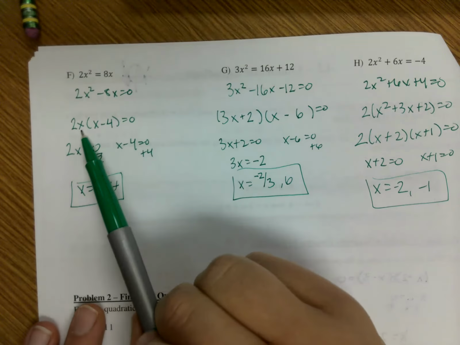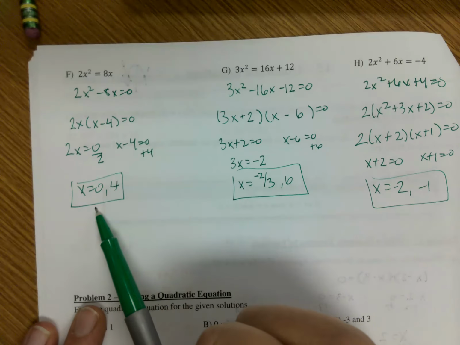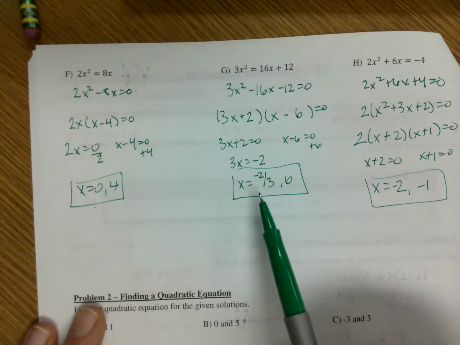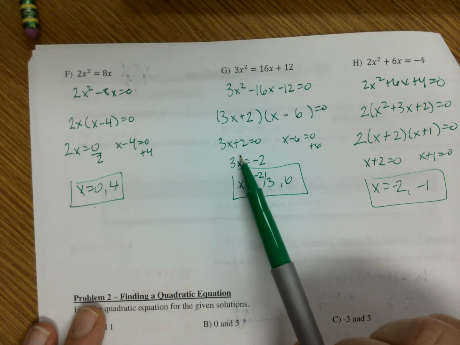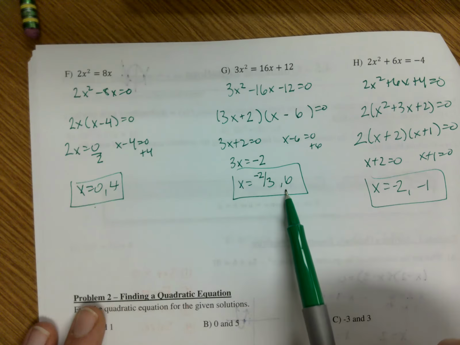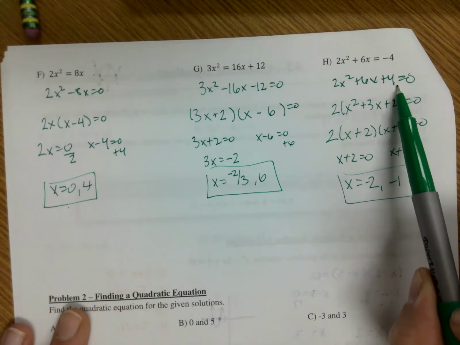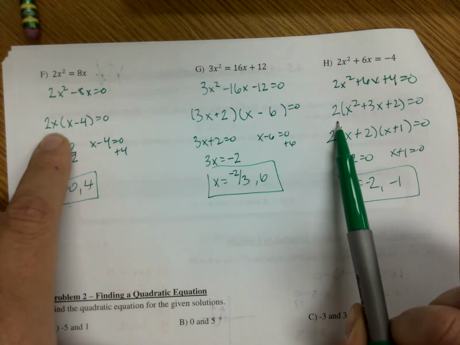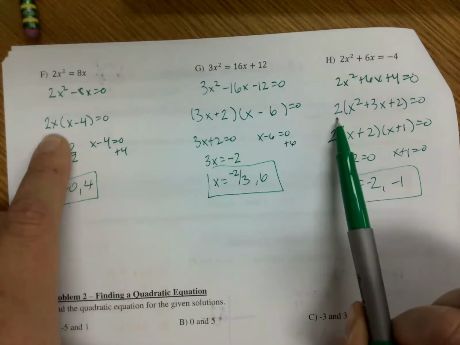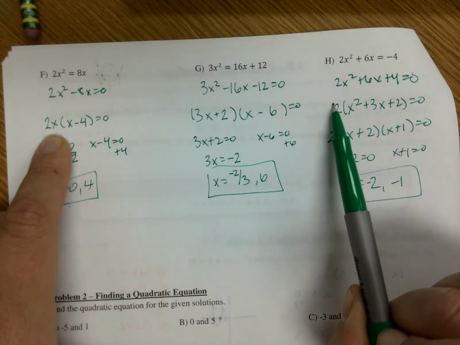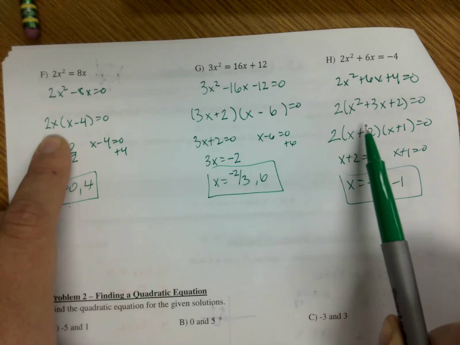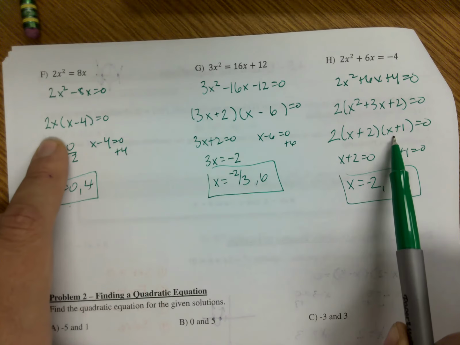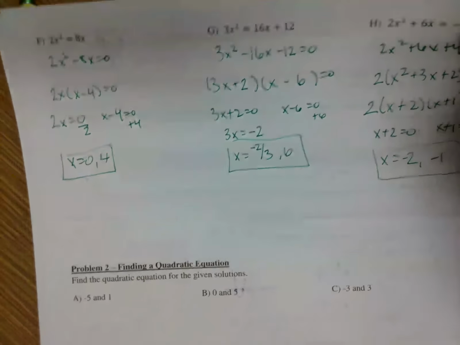So this first one you can factor out a 2 and an x. You should get 0, 4. Here when I factor, I should get 3x plus 2, x minus 6. So I have negative 2/3, subtract the 2, divide by 3, and a positive 6. Here I factored out a 2 first. Now what's the difference between this one and this one? Here, this has a variable x with it. This one does not. So I do not have any answer with this 2. So here are still my two answers that I'm solving for x, because here's the variable x that I'm solving for. And I get negative 2 and negative 1.